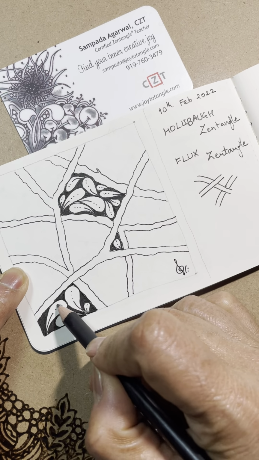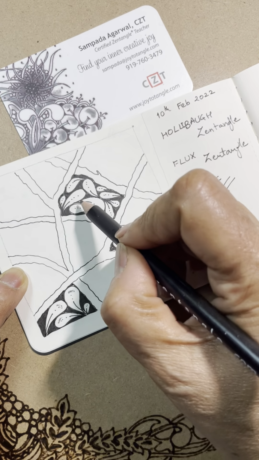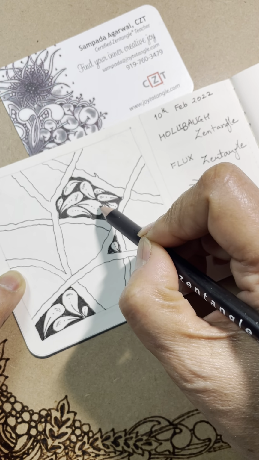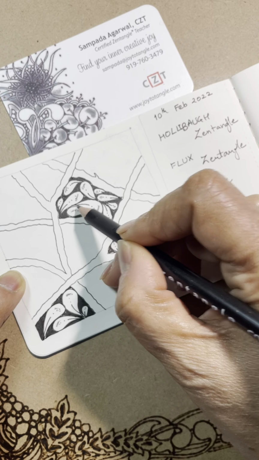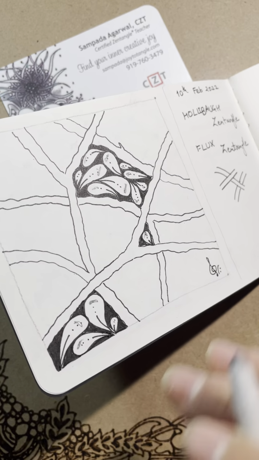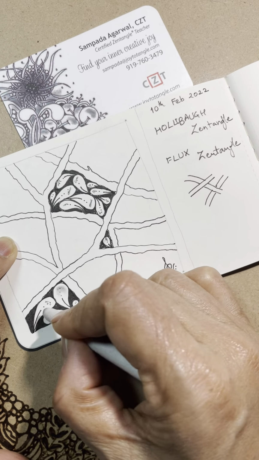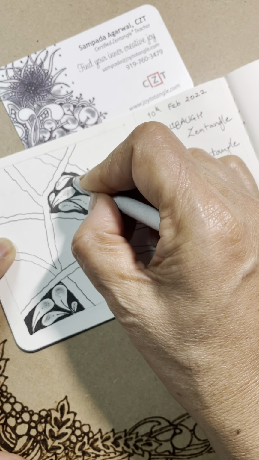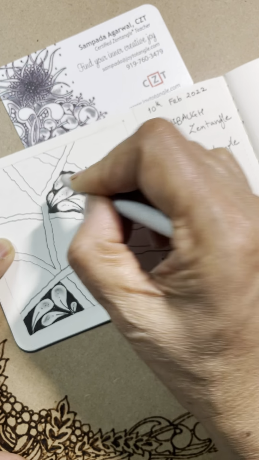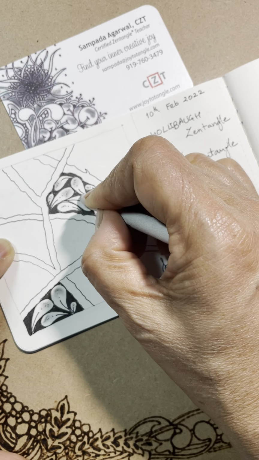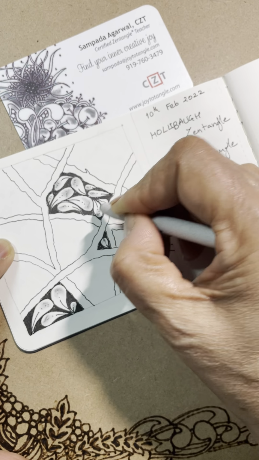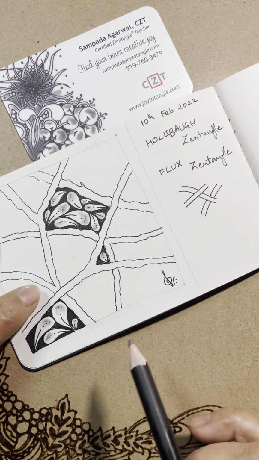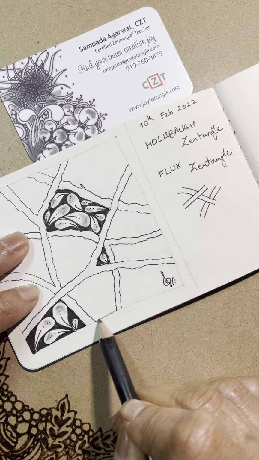I'm going to be very minimal shading with, I mean this all part is dark black anyway, so we can't really tangle or shade in the black area. So we are just going to shade the flux, the bulbs, or whatever you want to call it, right? So there we go. That's the Hollibaugh, or rather the flux part of it.